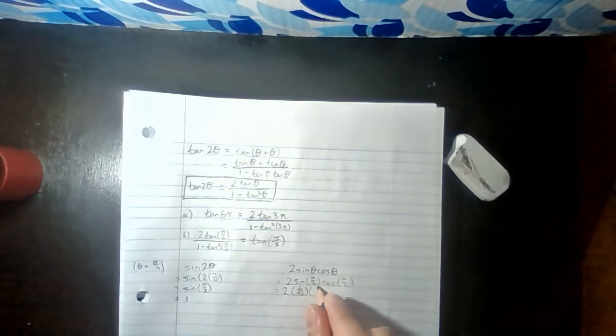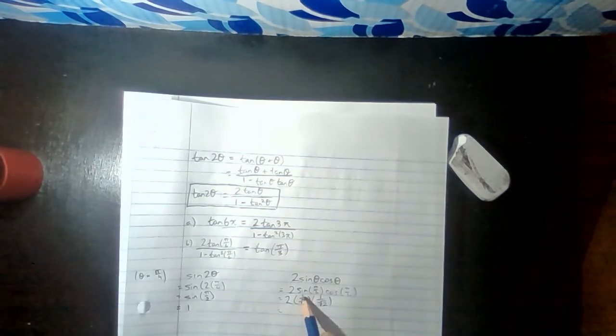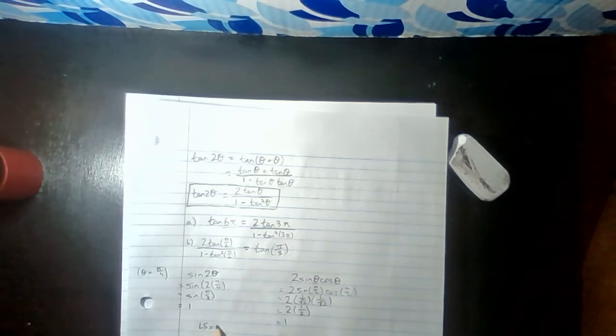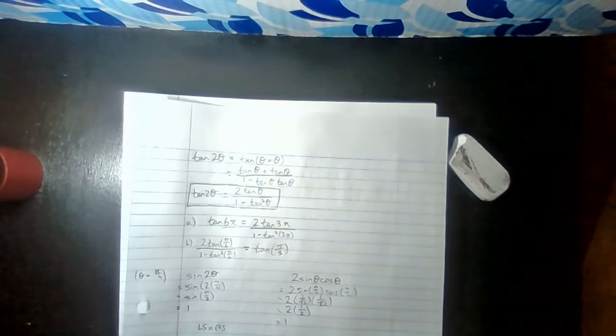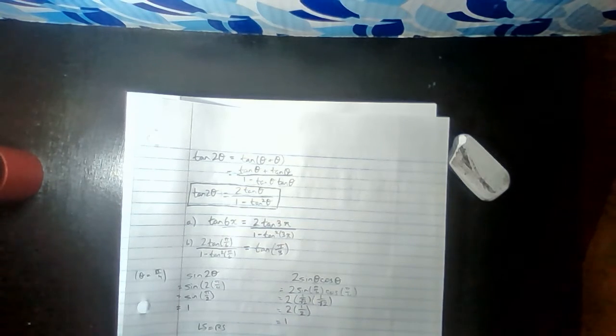Cos of pi over 4 is 1 over root 2. 1 over root 2 times 1 over root 2. 1 times 1 is going to be 1. Root 2 times root 2 is going to be 2. And 2 times a half equals 1. So left side does equal the right side. And this will work for any single angle. The sine of 2 theta is always equal to 2 sine theta cos theta. So it's an identity. It works for any angle that we put into theta.